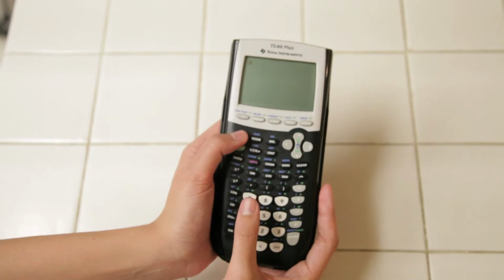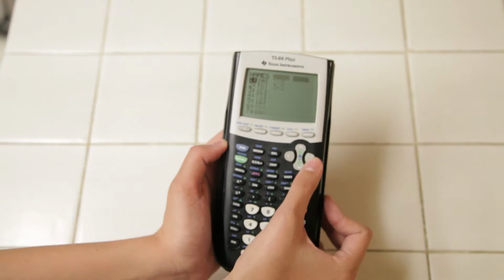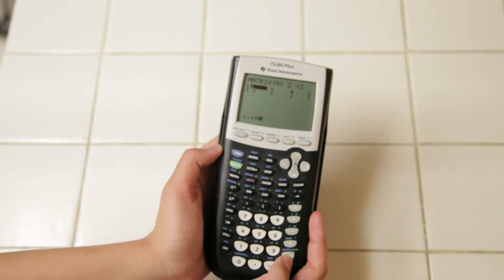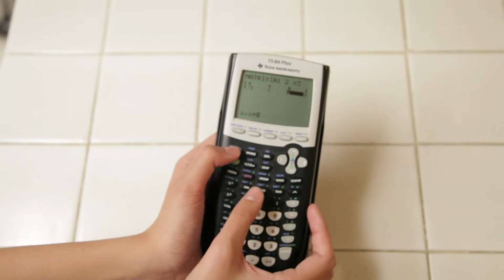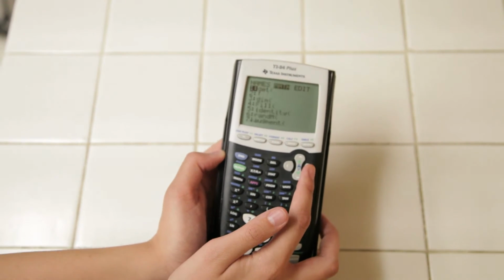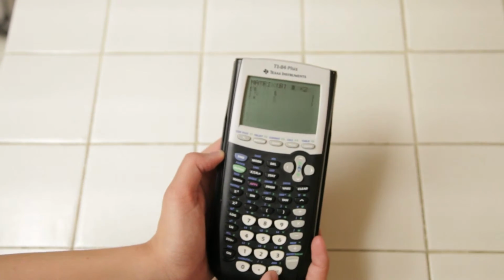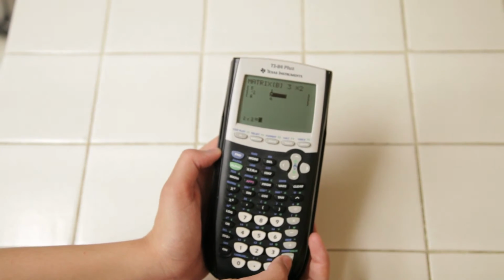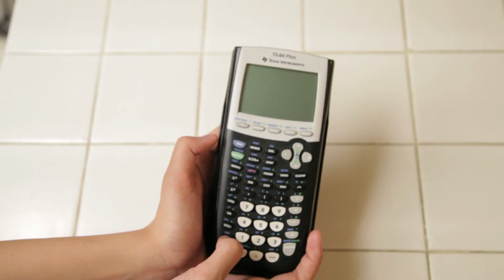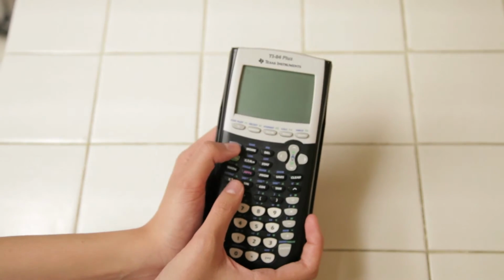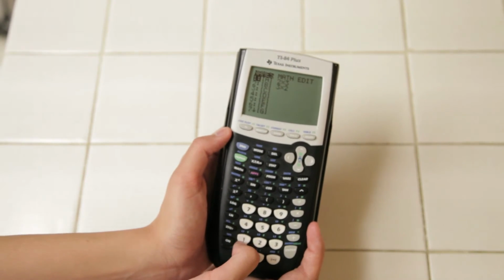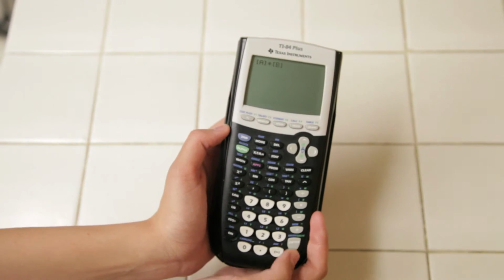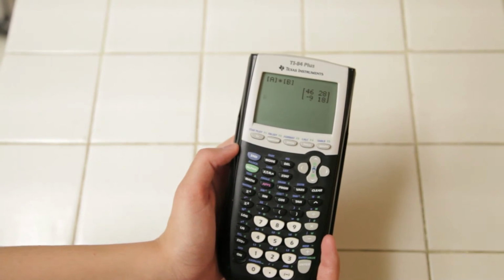All you have to do is press second matrix, go to edit, press 1 for matrix A, type in the dimensions and then the values from left to right, up to down. Then go to second matrix, edit again, press 2 for matrix B this time, type in the dimensions and then type in the values from left to right, up to down. Turn off your calculator, turn it back on, then press second matrix, stay in the names, press 1 for matrix A, times 2 for matrix B, equals your answer. Way easier.